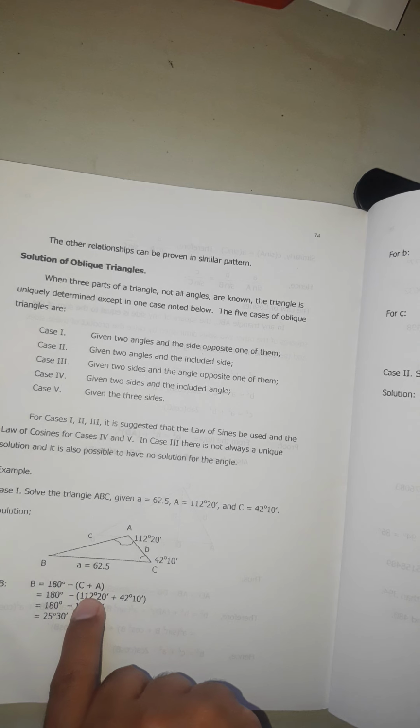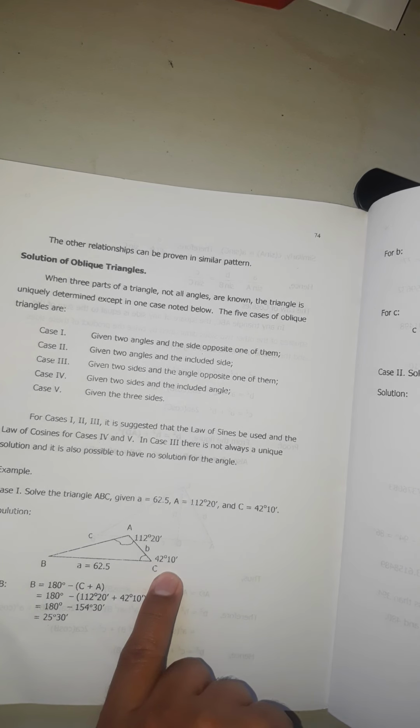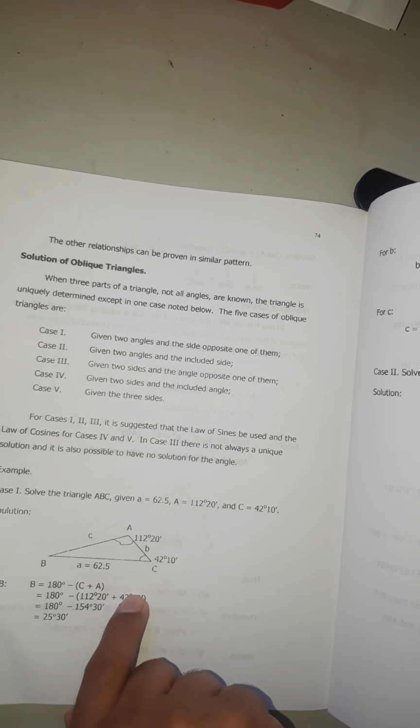So, in this example, solve the triangle ABC. In solving oblique triangles, we will use the sum of all interior angles equal to 180, law of sine, and then law of cosine. Okay?